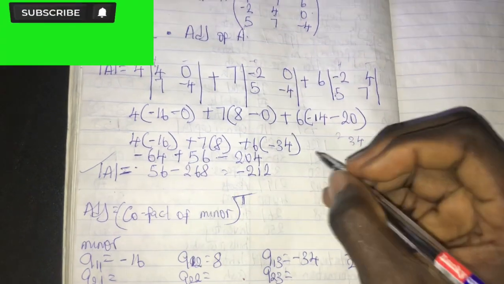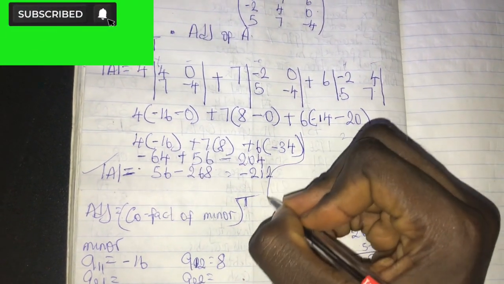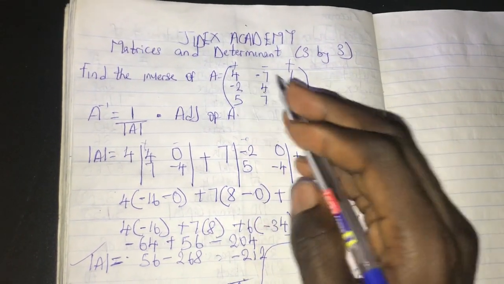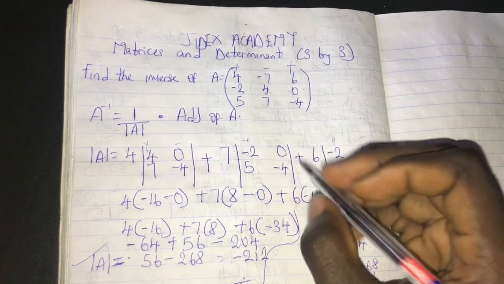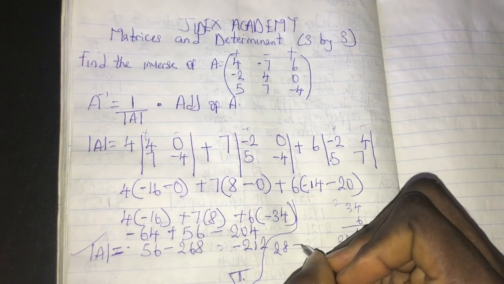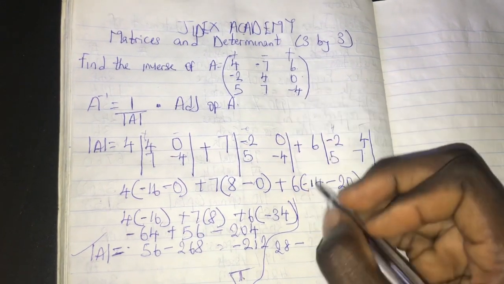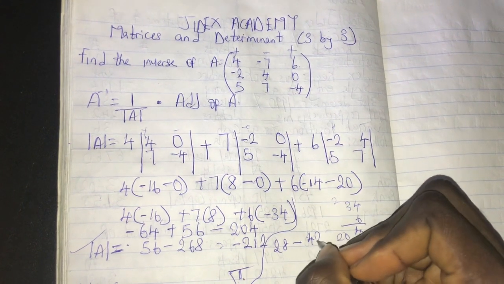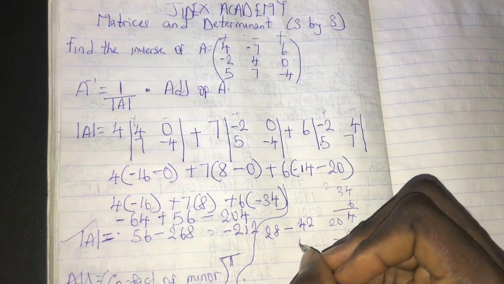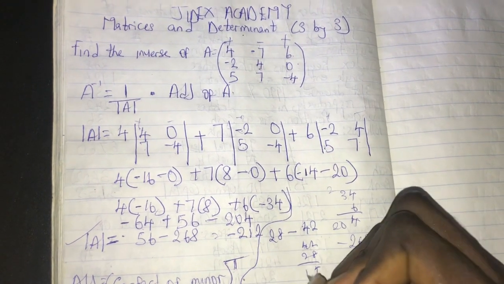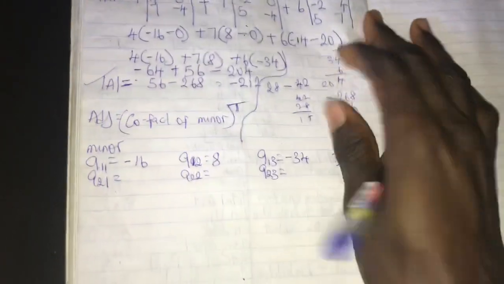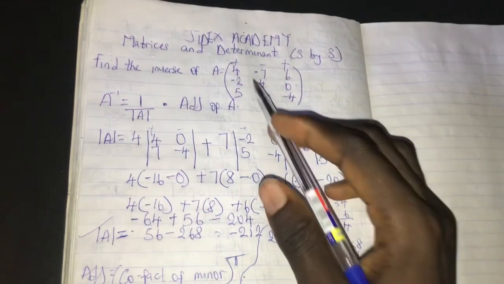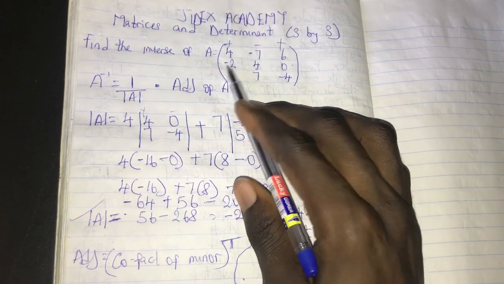If you are confused, I have to break this down for you. You are left with 7, remember, this row and this column: 7, 6, 7 and minus 4. This is 28 minus 42. So this is 28 minus what? 42. Alright, 42, 28. So that's minus 14. That's the minor of minus 2. It gives us minus 14.